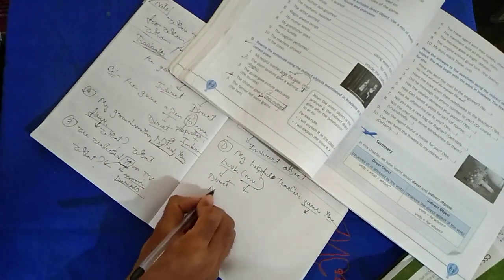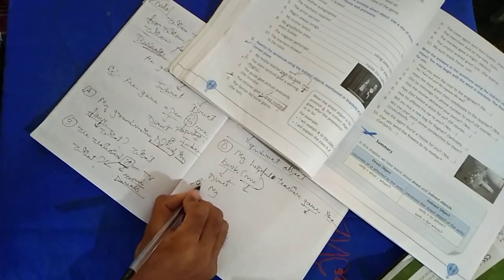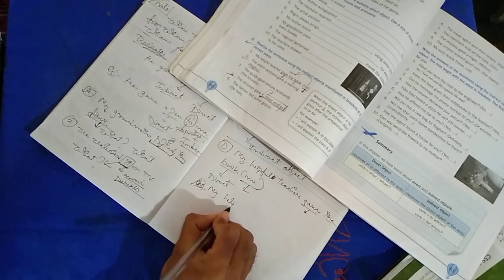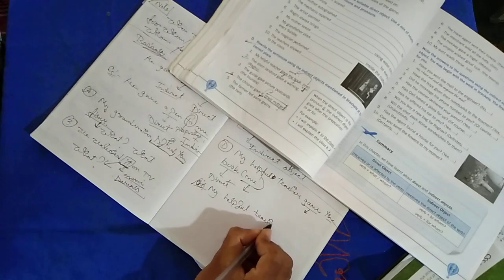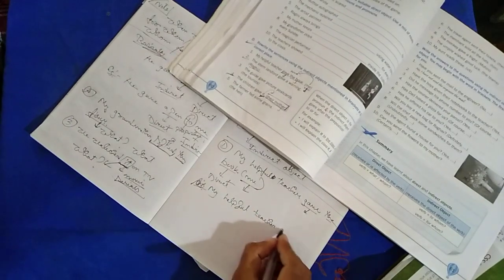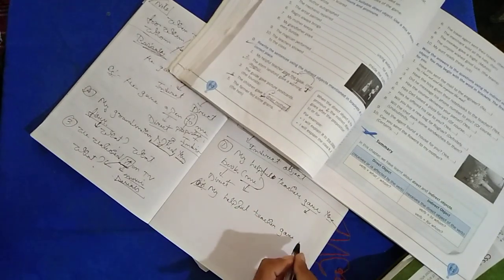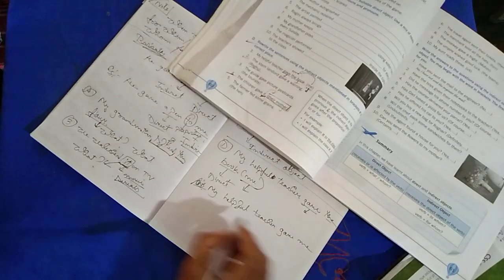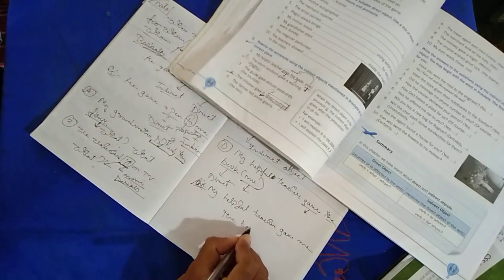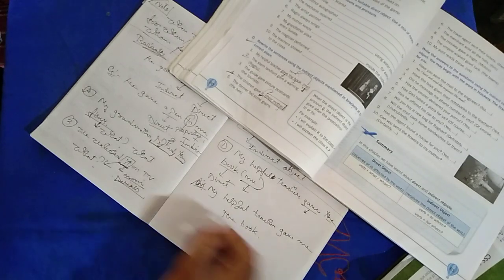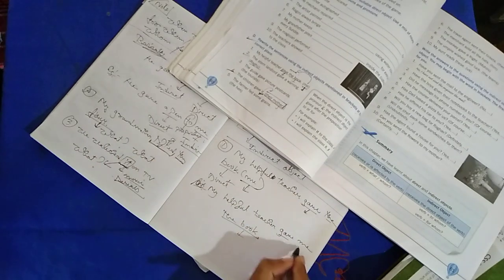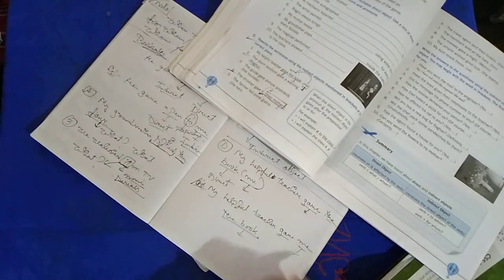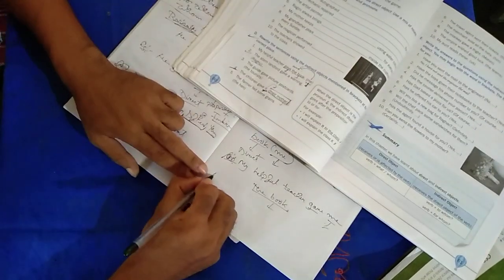So the answer you can see is, don't mind my handwriting, my helpful teacher gave me the book. So this will be the correct answer. My helpful teacher gave me the book. So the book is the direct object, me is the indirect object, and gave is the main verb. Next, 4.